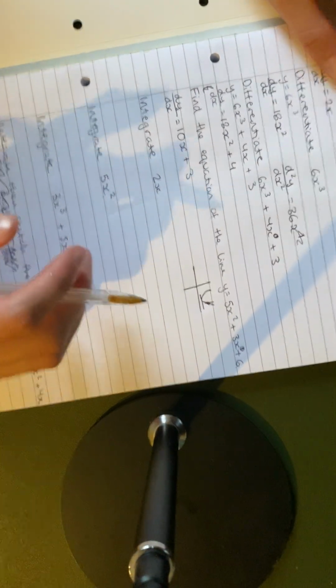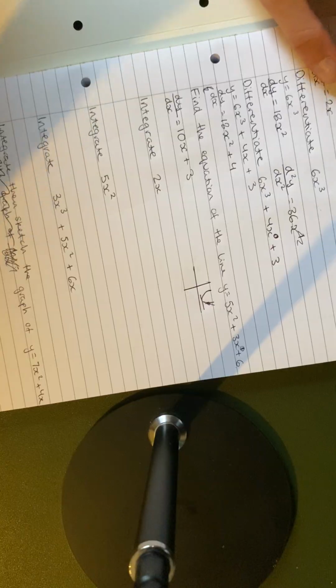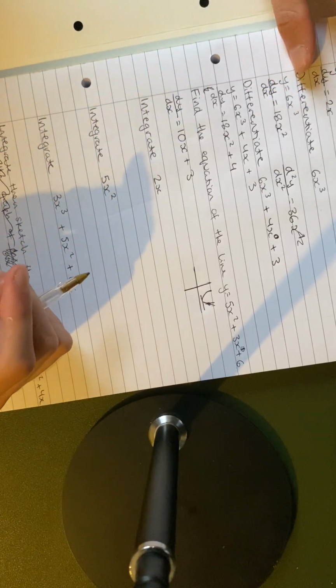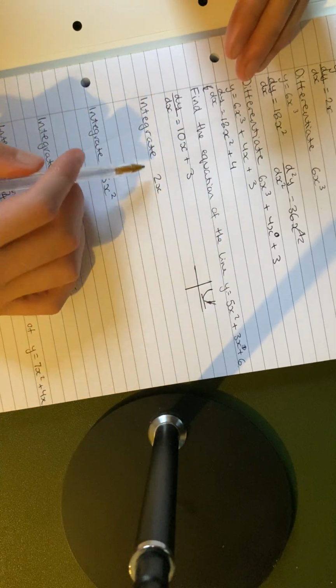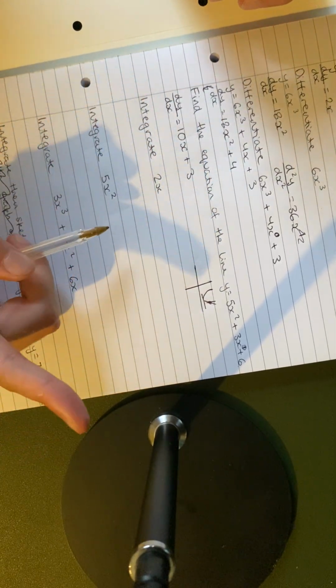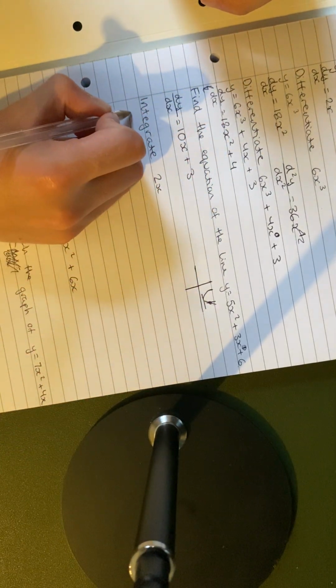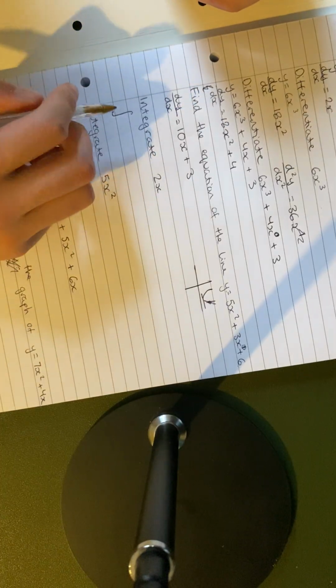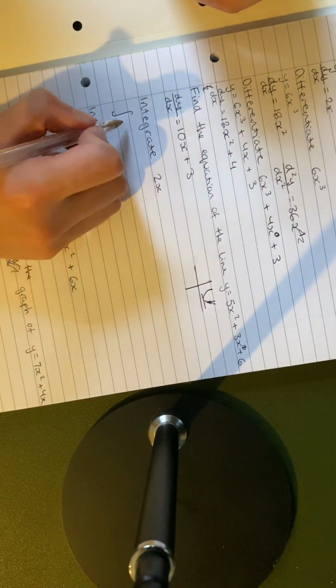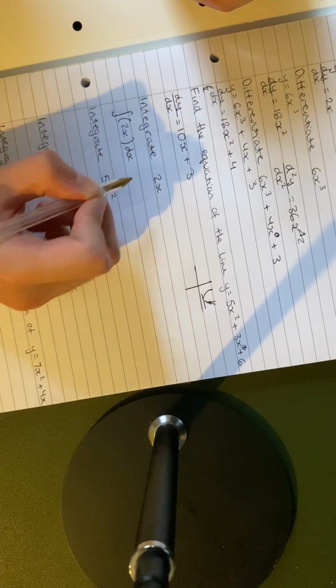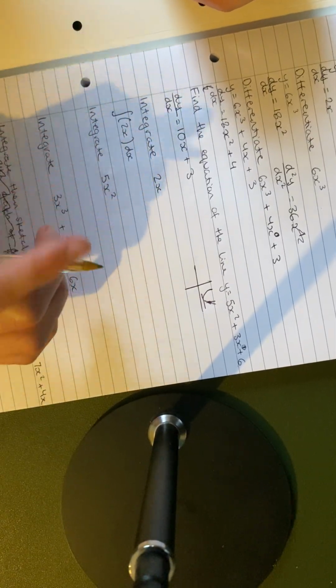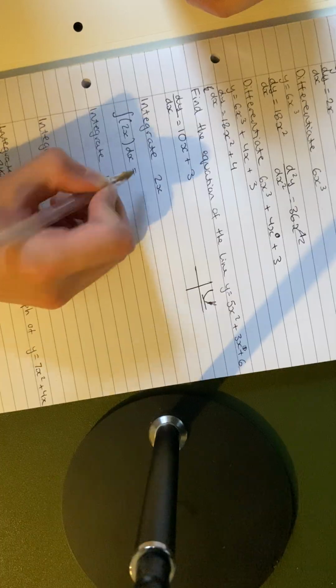Okay, so moving on to integration. This is basically the opposite of differentiation, okay? So integrate 2x. Our notation for this, when you're writing it out, would be this here, this weird looking S thing. So you'd write 2x dx, and that's how it would be given to you in exams. Then you would write equals.